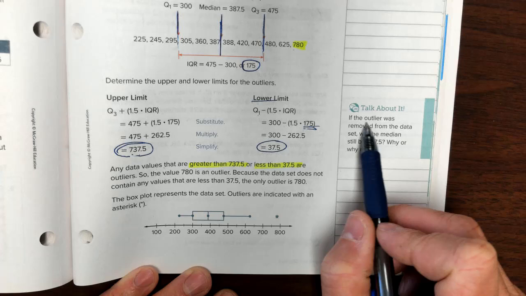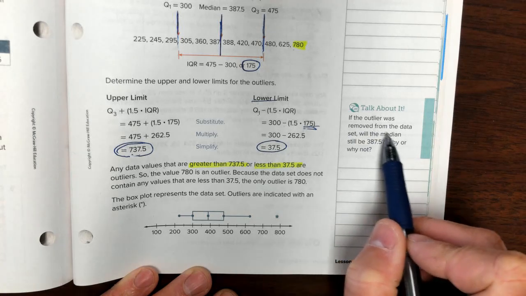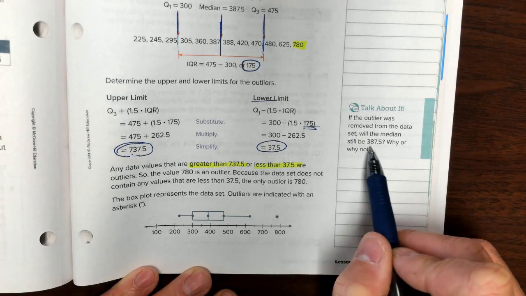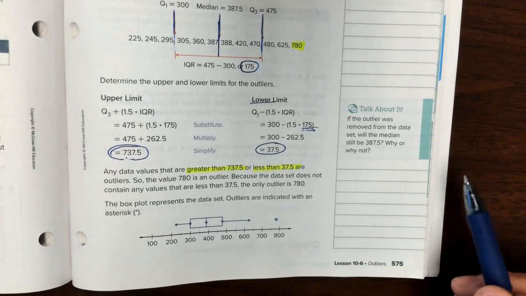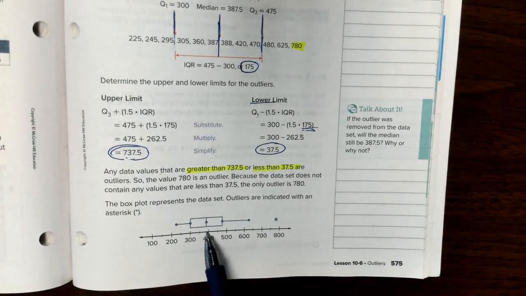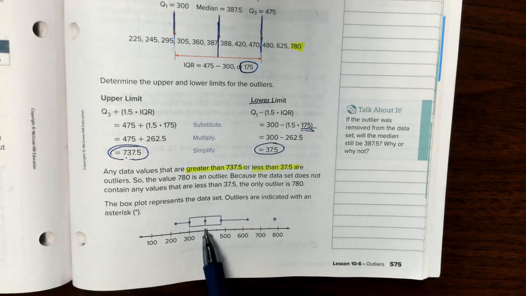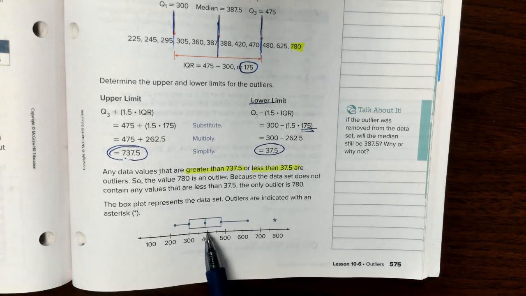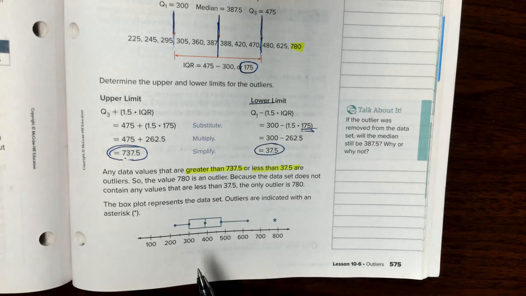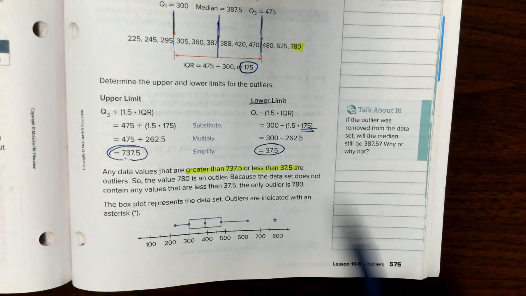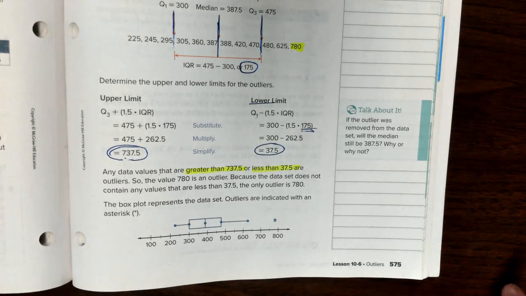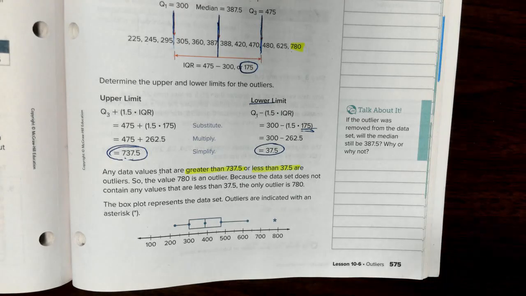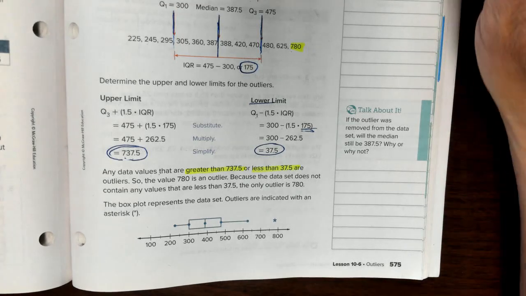If the outlier was removed from the data set, would the median change, or would it still be this? Why or why not? Well, technically, if we take that outlier out and look at where the median is here, it looks like our median's still going to be at about 370 or 387. So our outlier doesn't change the median. Outliers don't really have a huge effect on the median, but they do affect other things like mode and mean. So let's look at that.